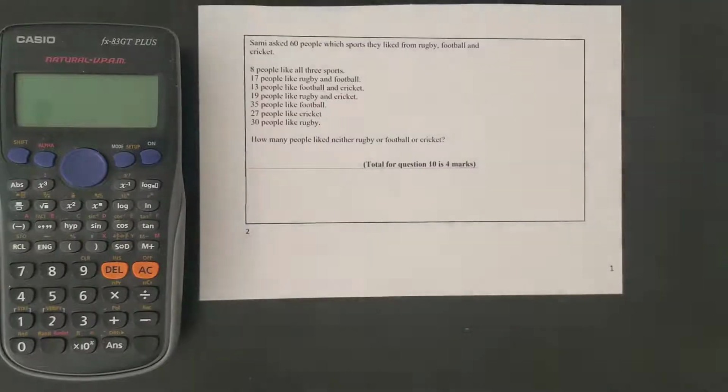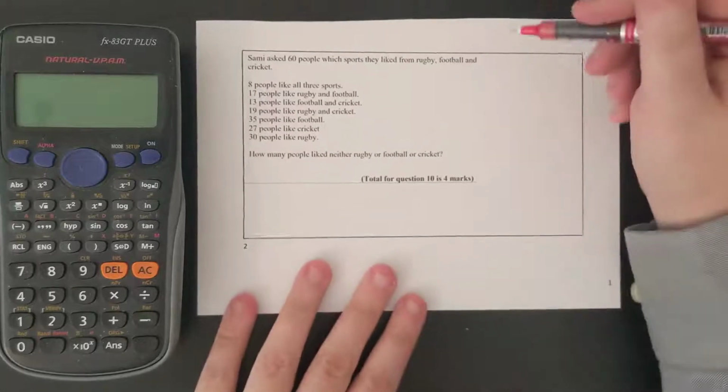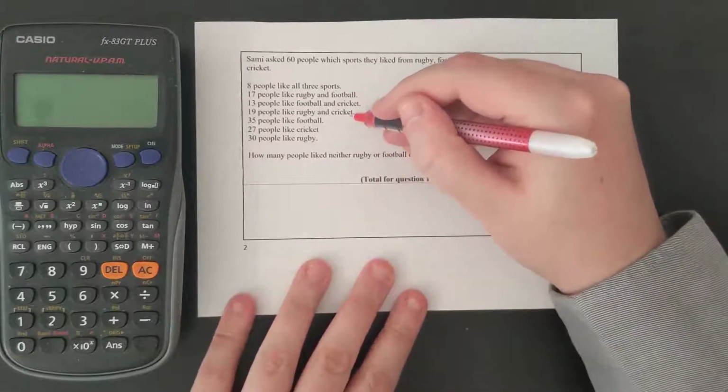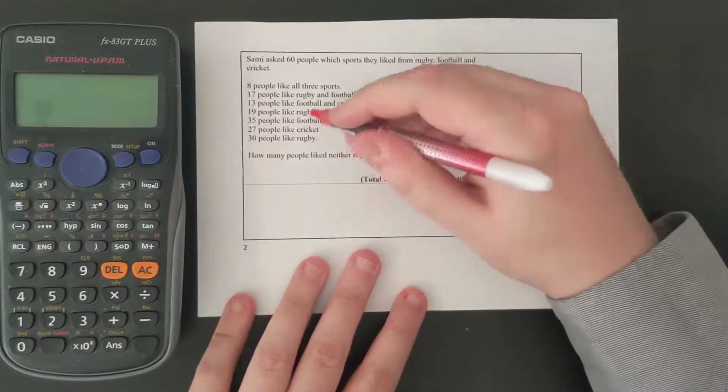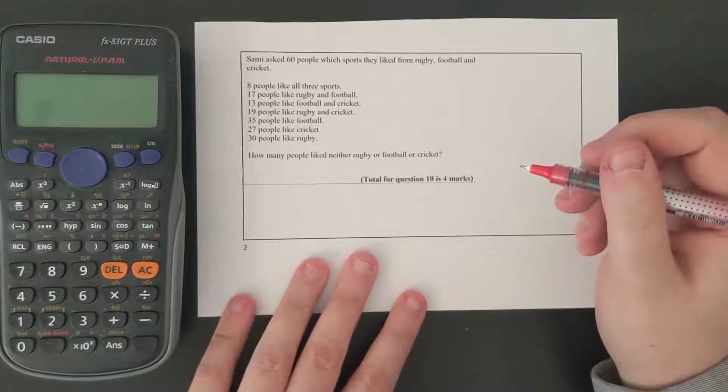Sometimes you can be asked to draw those Venn diagrams. So you're given a load of information here. As soon as I see in an exam all of these different things, they like this and this and this, or they're in different sets, I'm immediately thinking Venn diagram.